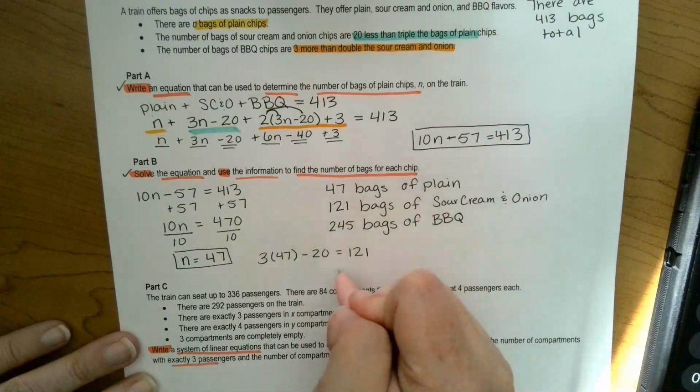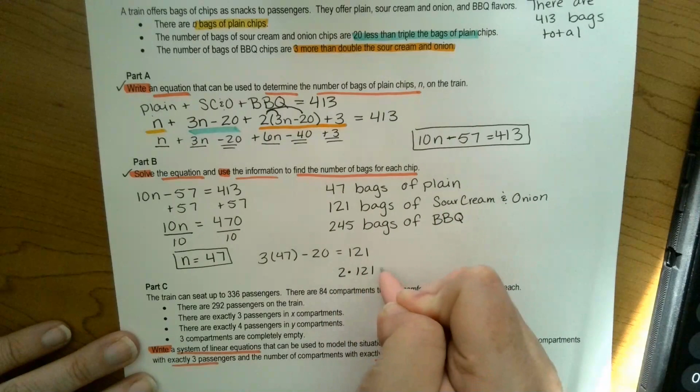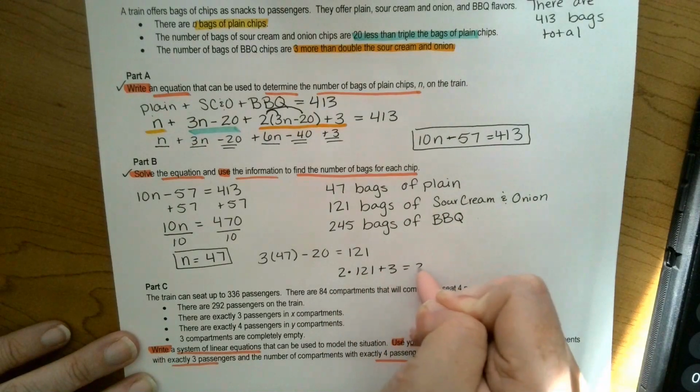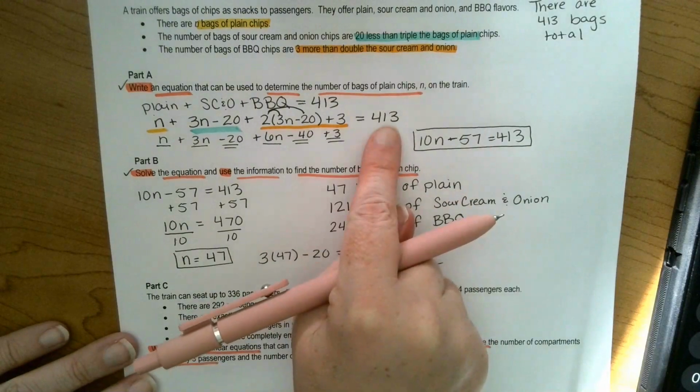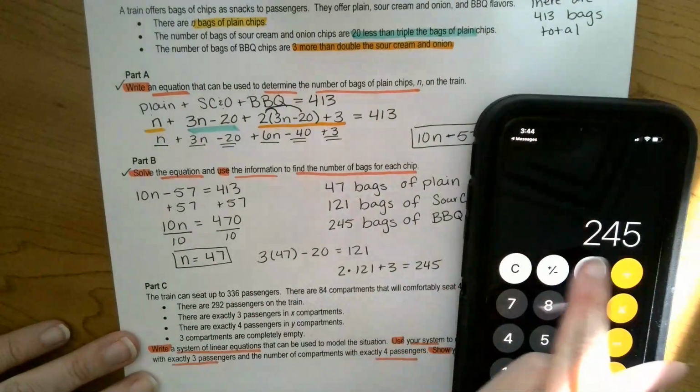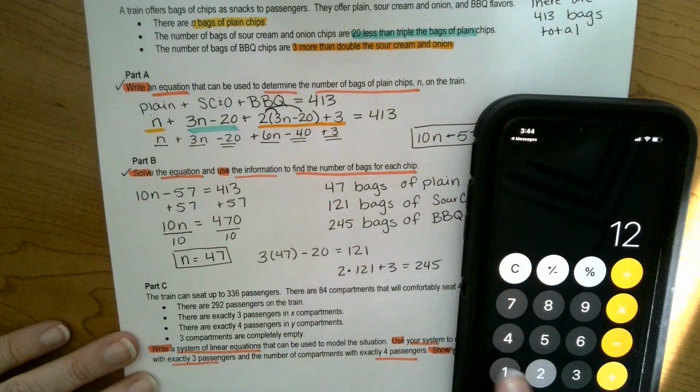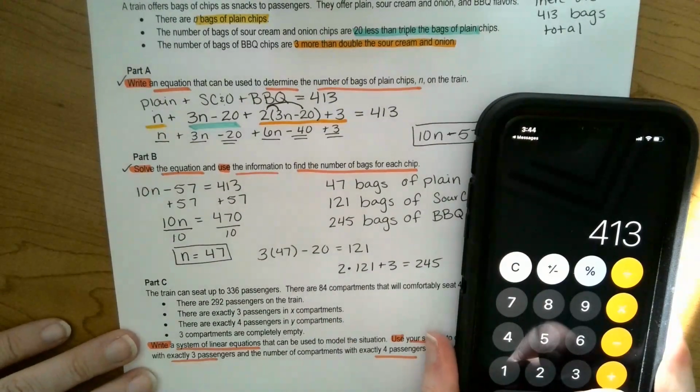And I'm just going to rewrite this down here. We doubled the 121 and then added 3. And then how could I double check this? Well, we have a total of 413 bags. So 245 plus 121 plus 47 equals 413. So that is a reasonable answer. That's a good way to check to see if we're right.